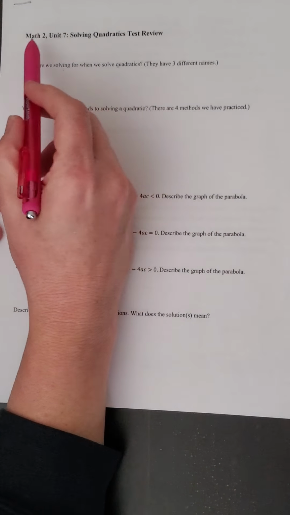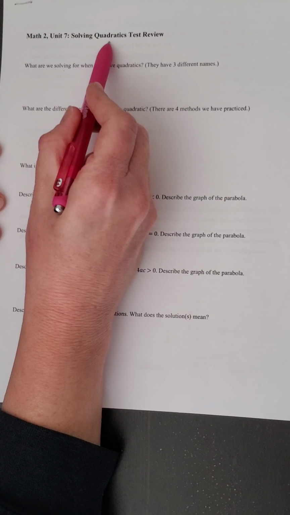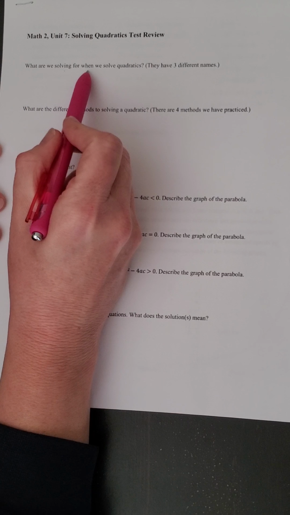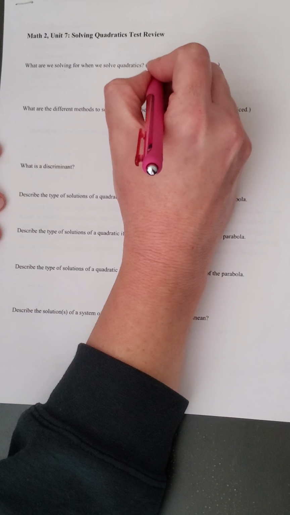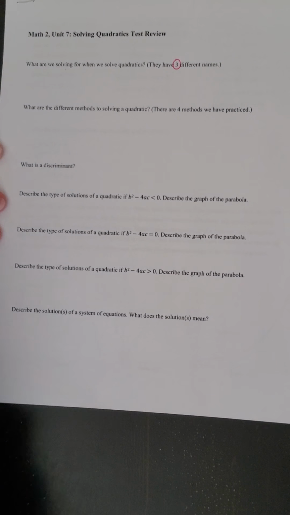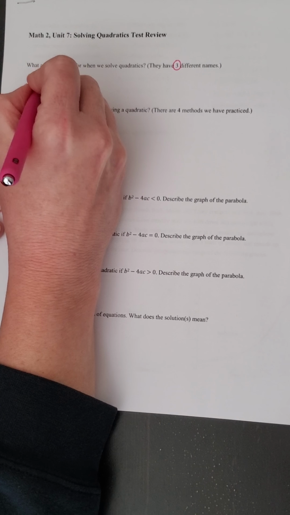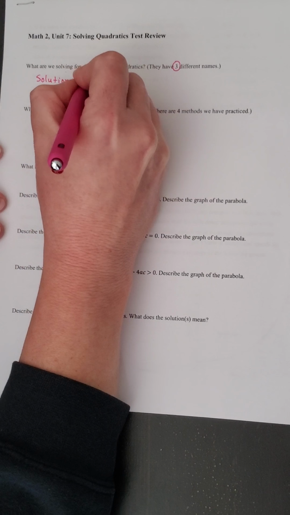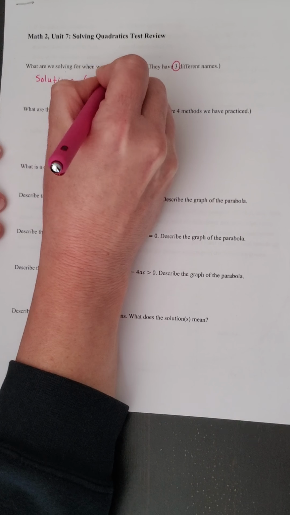All right, so we're on the Math 2 Unit 7 Solving Quadratics test review. Question 1. What are we solving for when we solve quadratics? They have 3 names. We are looking for solutions. They could be real or imaginary.